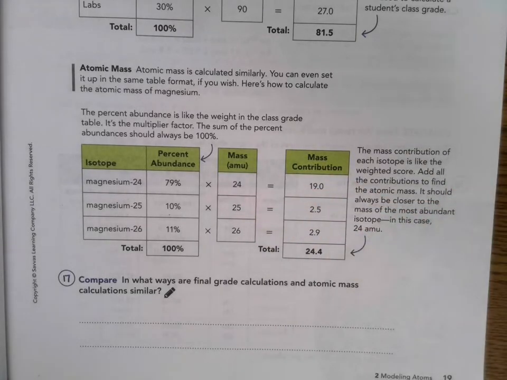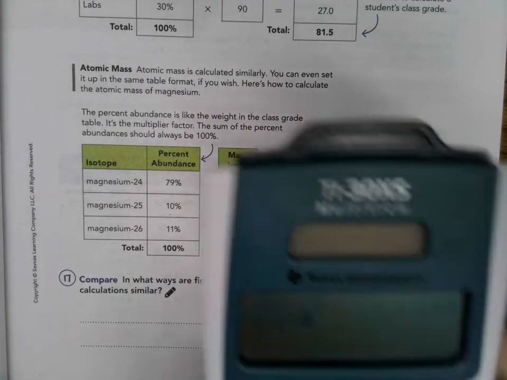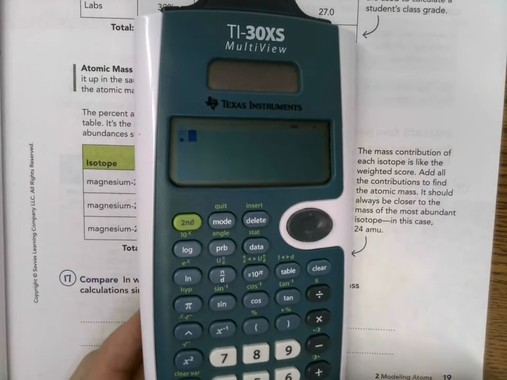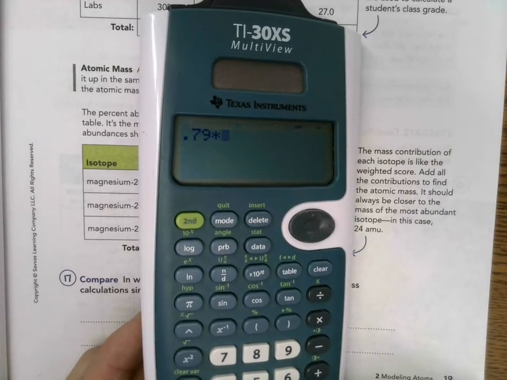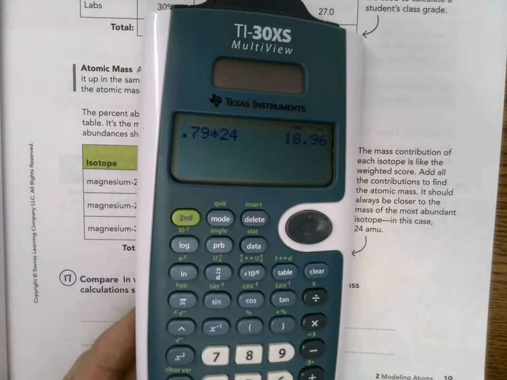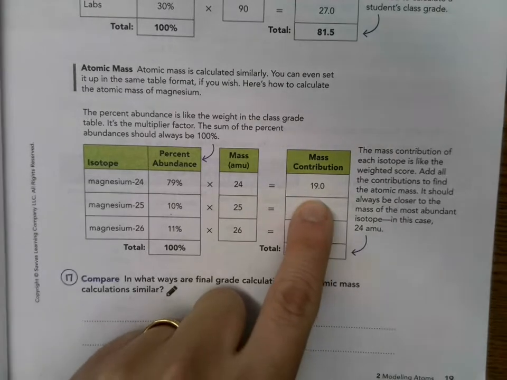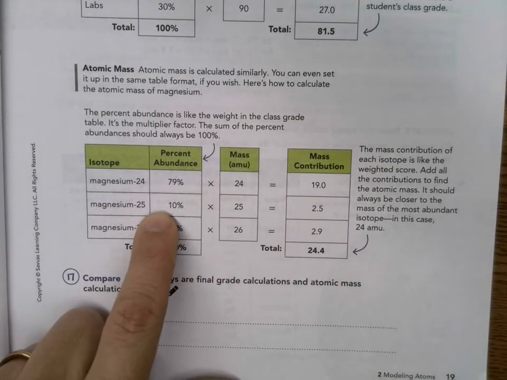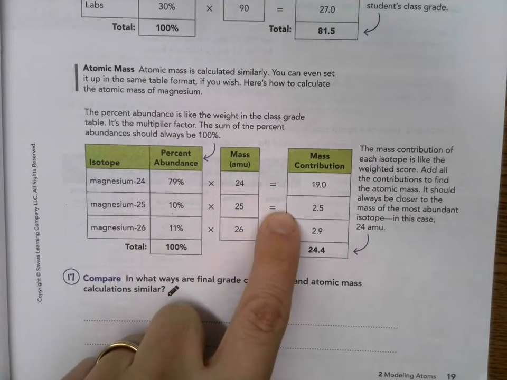So how you'd calculate this is you would do 0.79. This is basic math. If you have 79%, when you type it in decimal form, it's 0.79. And we multiply that with our mass, which is 24, which is 18.96. But here, they round it up to 19. We have to do the same for magnesium 25. It's 10%, so it'd be 0.10 times 25, and it gives us 2.5.